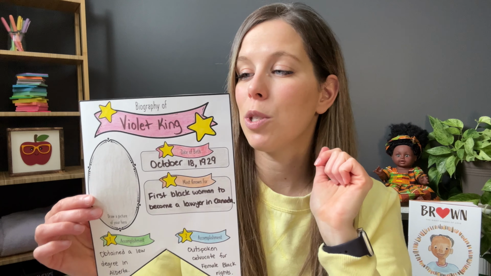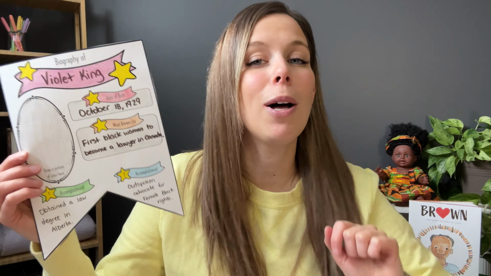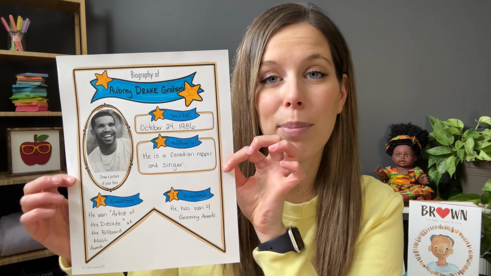And here I was starting to research Violet King. So she is the first Black woman to become a lawyer in Canada. So they have that poster template as well. In addition to, I know I have a picture of him. There we go. This is what the template looks like as well.